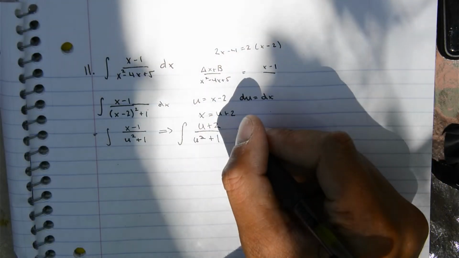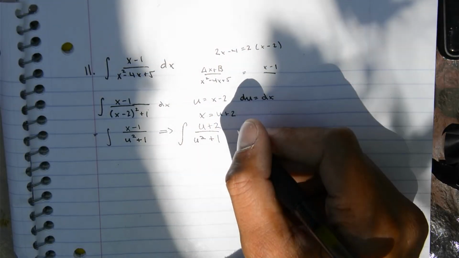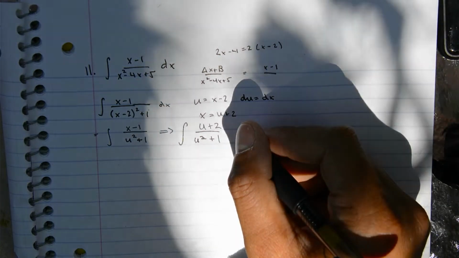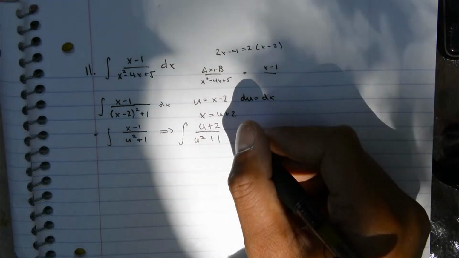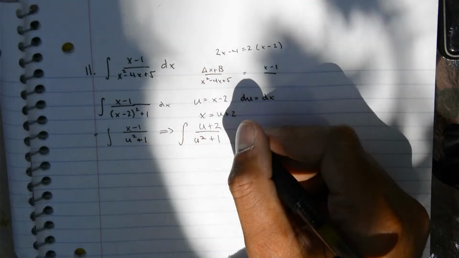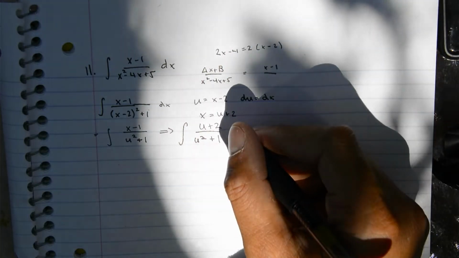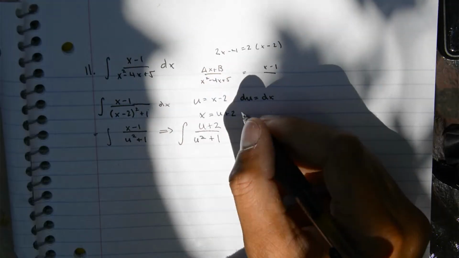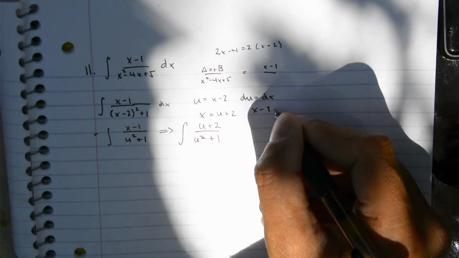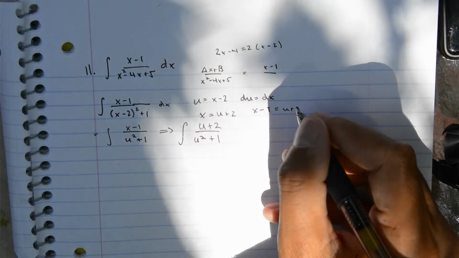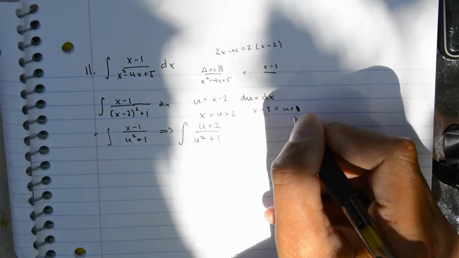Because what you need to do is you turn this into x minus 1 is equal to u plus 3. Wait, no, u plus 1.